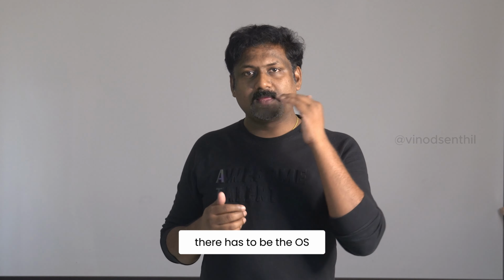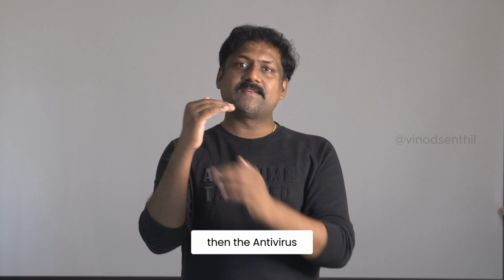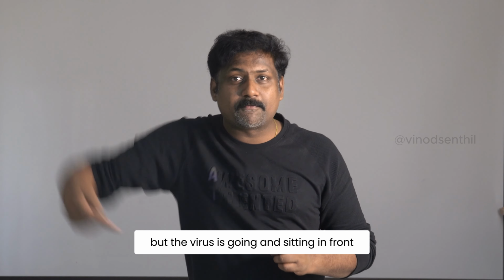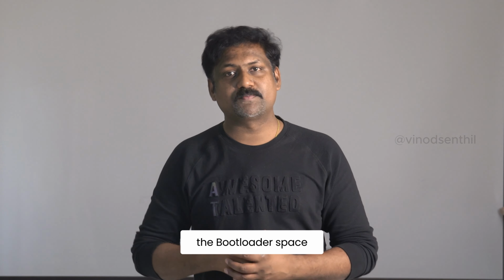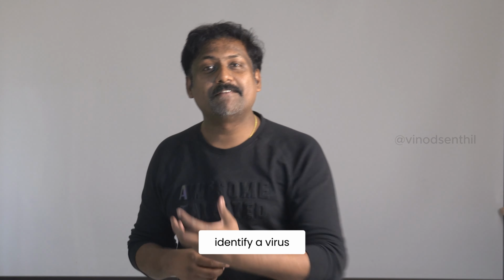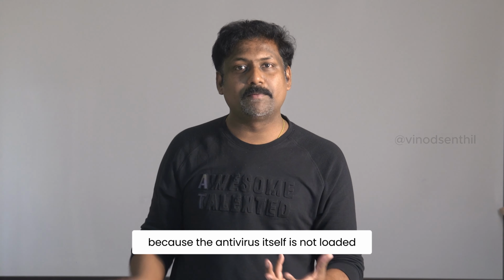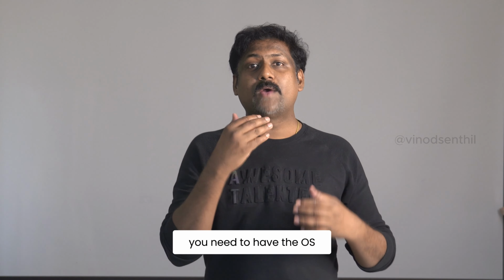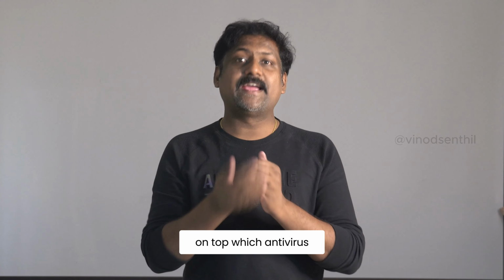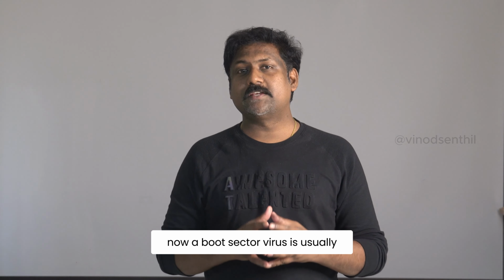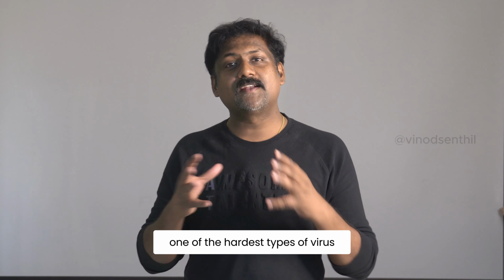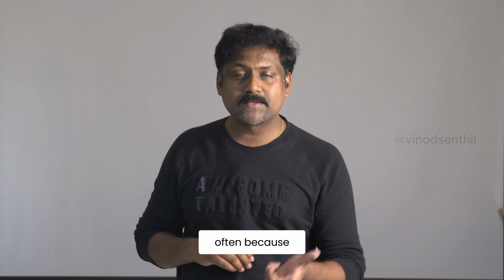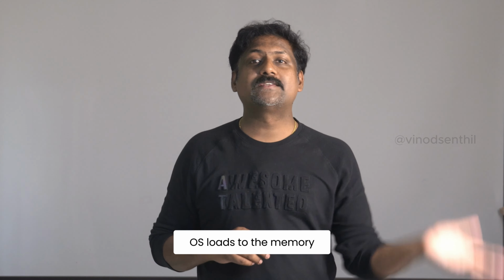So what happens is, there has to be the OS, then the antivirus, and then you can identify the virus. But the virus is going and sitting in front of the OS, somewhere in the bootloader space. How will an antivirus identify a virus? Because the antivirus itself is not loaded, because the OS itself is not loaded. Am I clear? So you need to have the OS, on top of which is the antivirus, and on top of which is the virus. Now, a boot sector virus is usually one of the hardest types of virus to be identified, to be detected by antivirus software, because it loads itself before the OS loads to the memory.